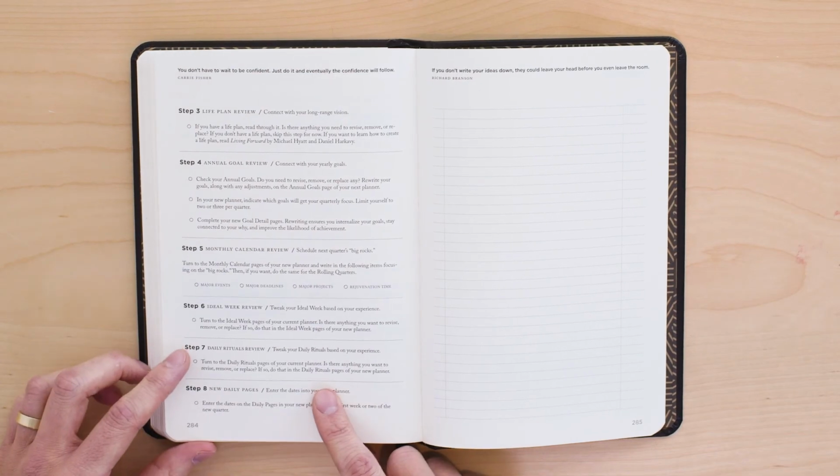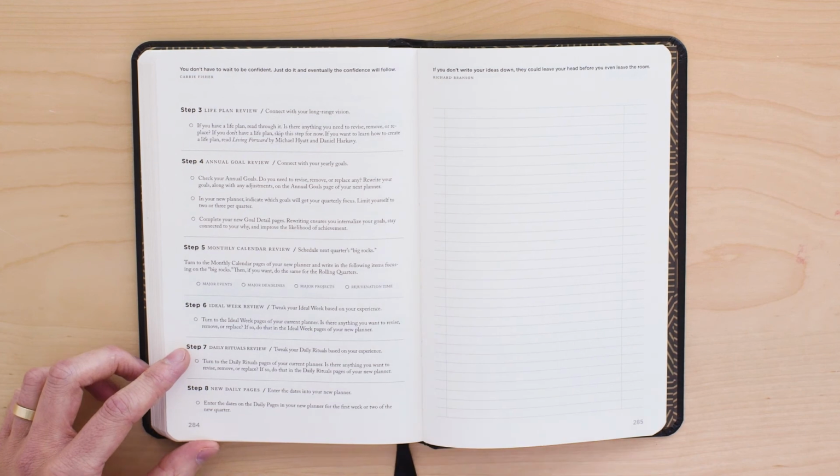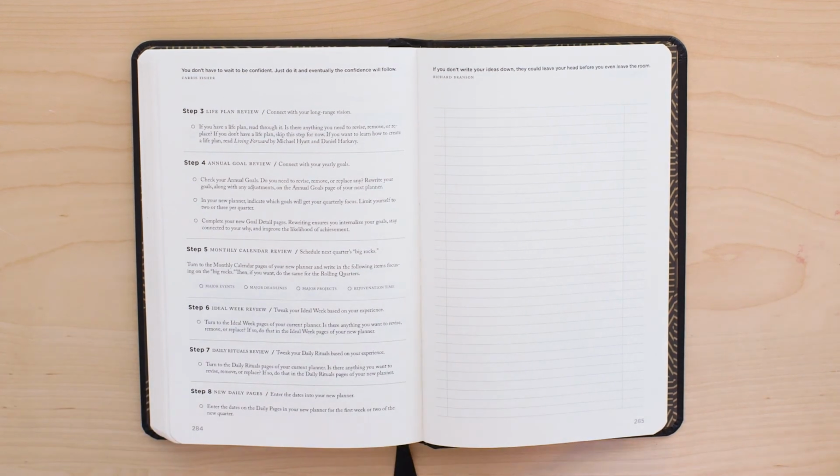Step 7, tweak your daily rituals. Turn to the daily rituals pages of your current planner. Is there anything you want to remove, revise, or replace? If so, do that in the daily rituals section of your new planner.